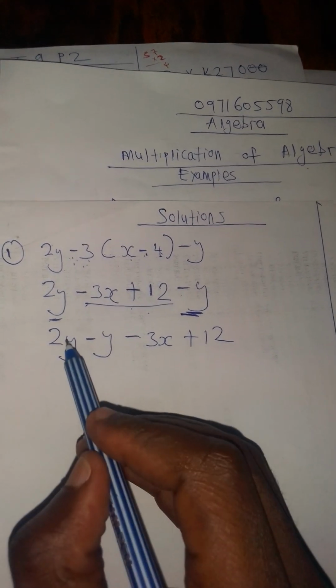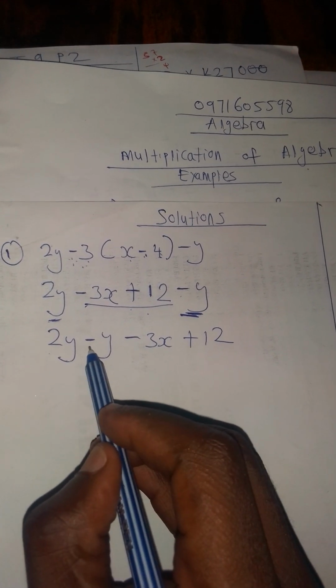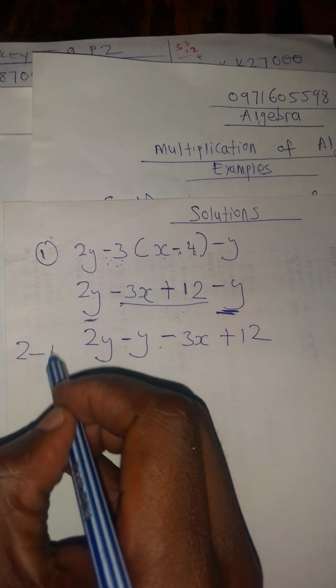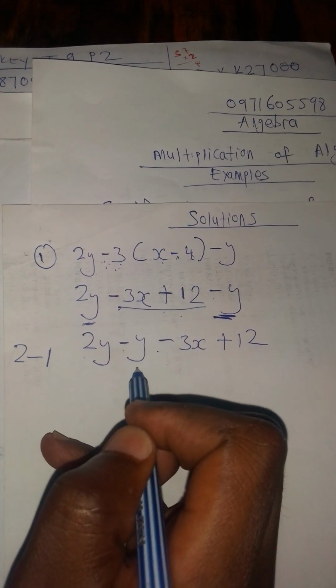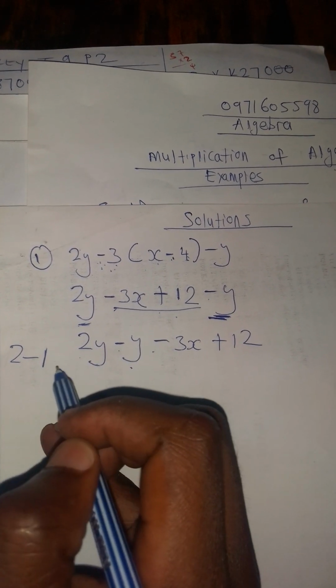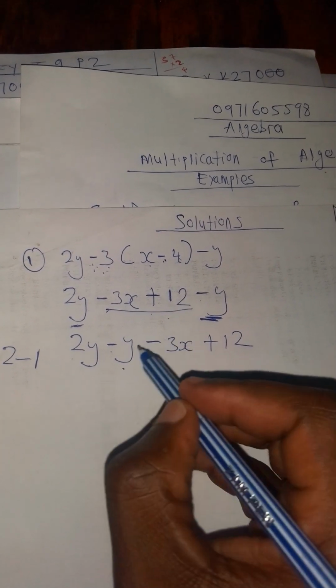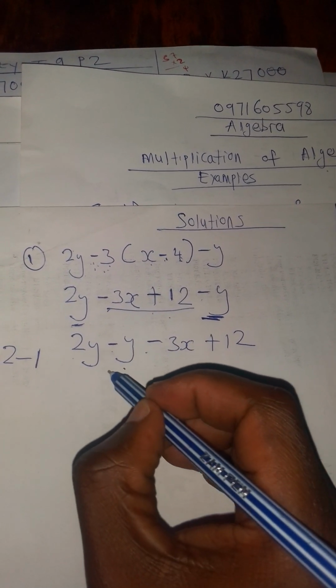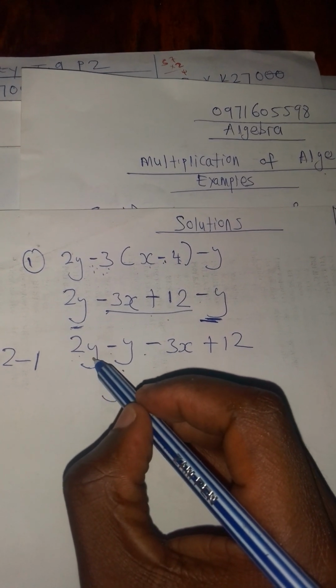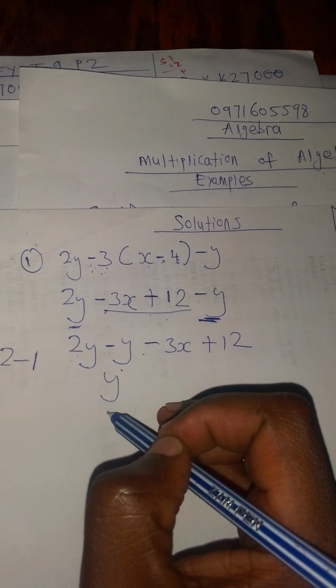Okay, so this is 2y minus y. This is the same as 2 minus 1. Since here there is just y, meaning it represents just a 1. So 2 minus 1 is just 1. Now instead of writing 1, we will say y. Since here the y is 2, when we remove 1, we remain with 1.